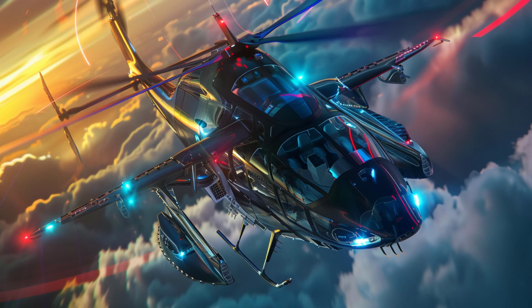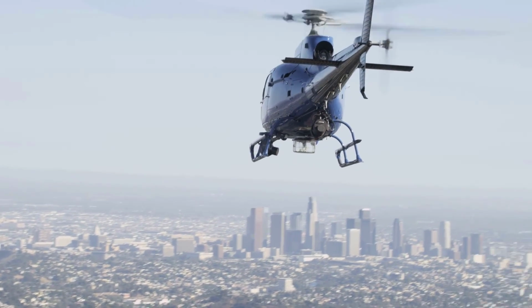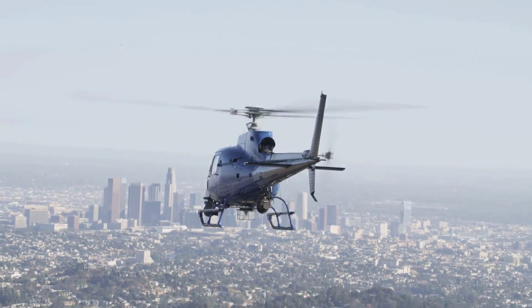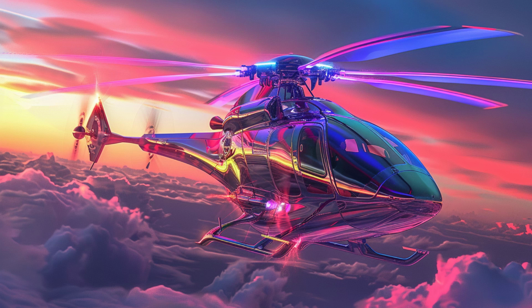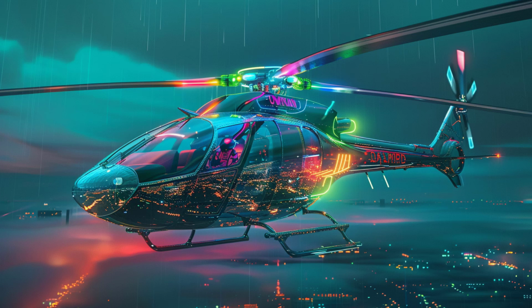The future of helicopter design driven by AI holds exciting possibilities. As we venture into this new era of air mobility, we can look forward to a future where helicopter transportation is not just more efficient and sustainable, but also more accessible than ever before.